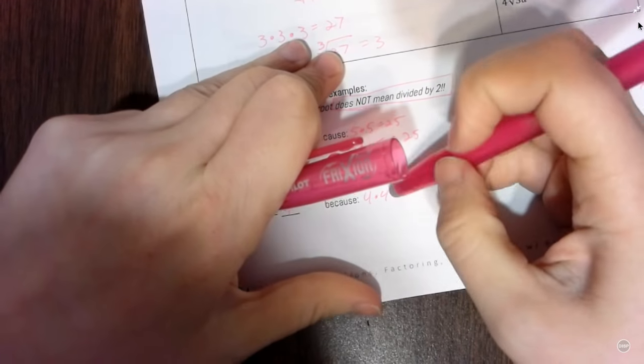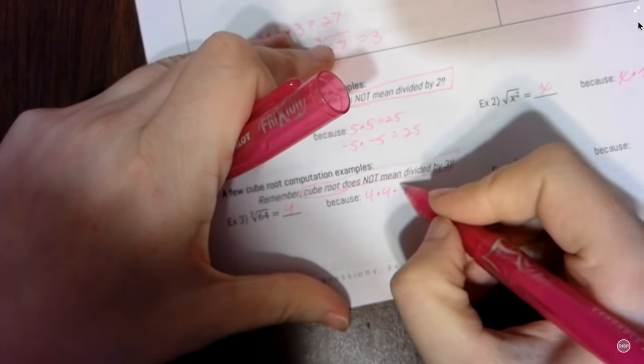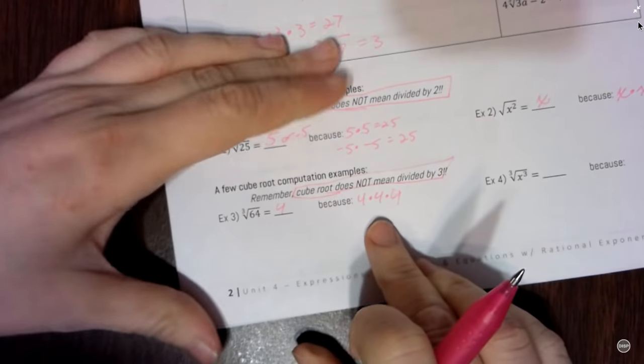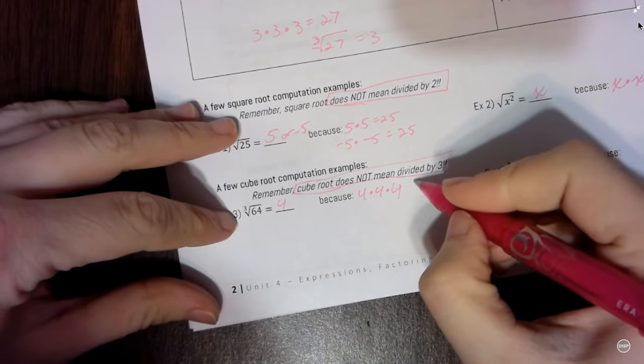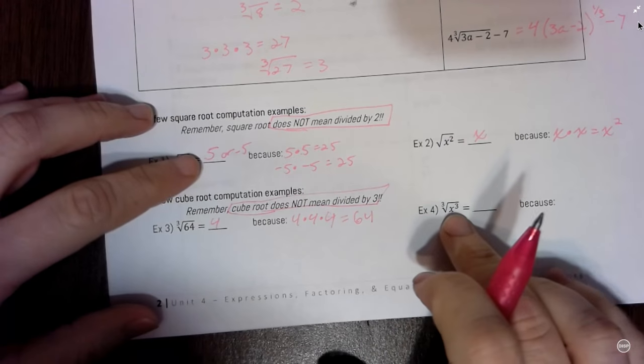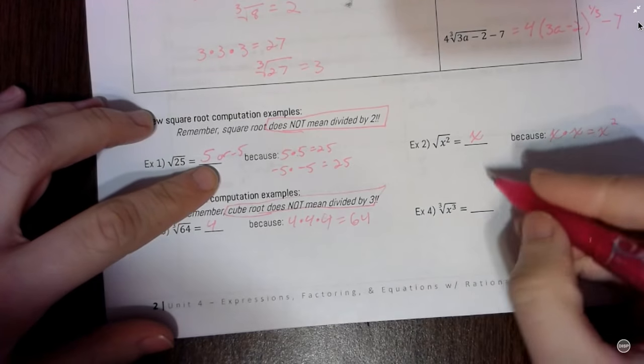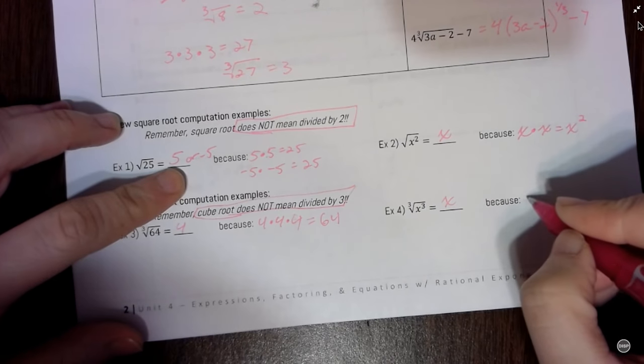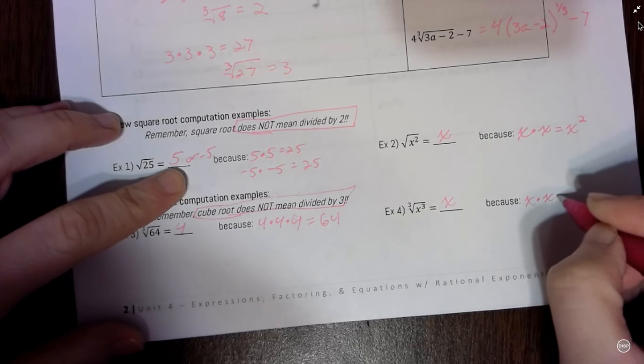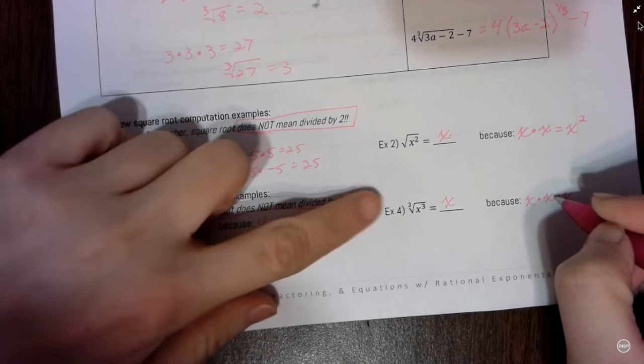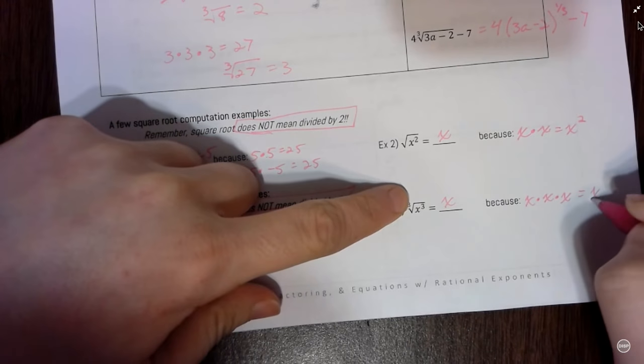Wow. What I did there. 4 times 4 times 4, my hand getting ahead of my brain, is 64. Or in this case, the cube root of x cubed is x because x times x times x, itself 3 times, is x cubed.